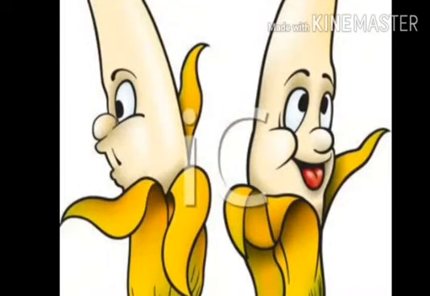Now you can see these two bananas. One is in full joy mode, another is very sad. By this picture one can say the laughing banana is with rich nutrients, and the other banana, because of lack of nutrients, is very sad. A funny picture you are observing now.